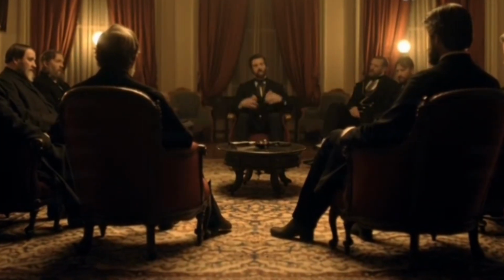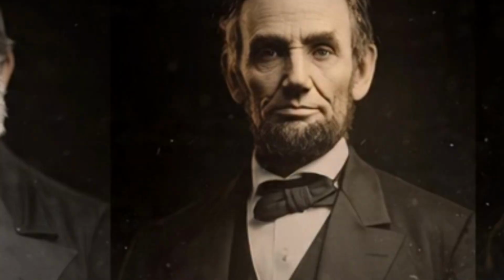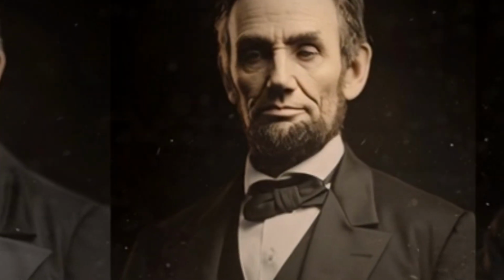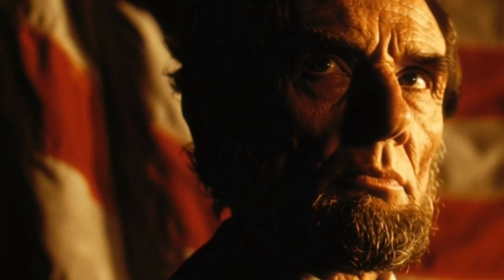Friends and colleagues later recalled that he seemed unusually relaxed and optimistic during those final days. He spoke frequently about rebuilding the country. He wanted reconciliation. He wanted healing. He wanted America to move forward.